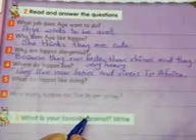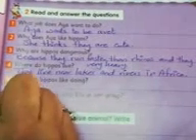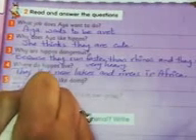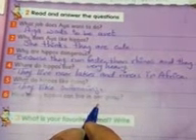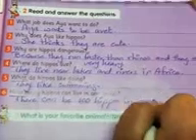What do hippos like doing? They like swimming. Number 6, how many hippos can live in one group? There can be 100 hippos in one group. And now you can write about your favorite animal.